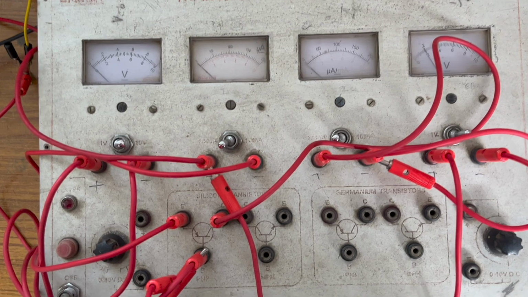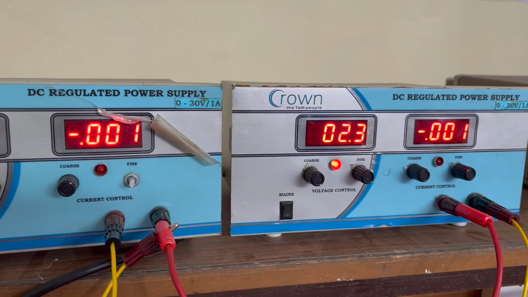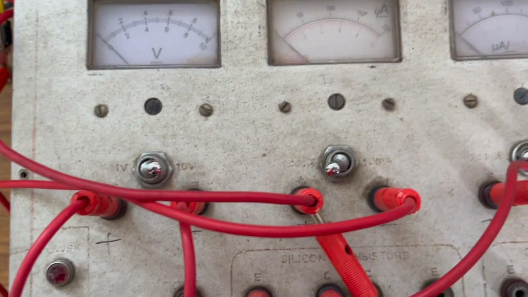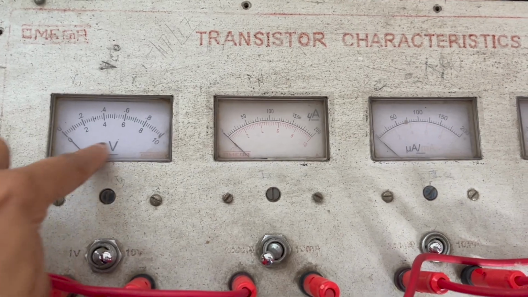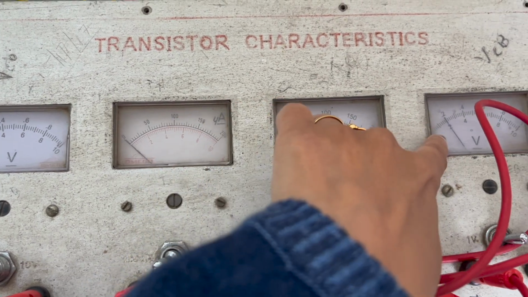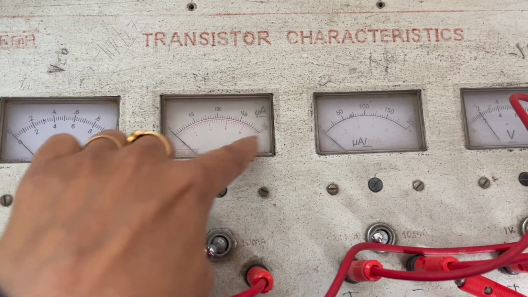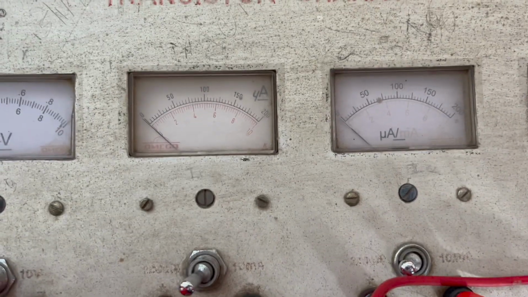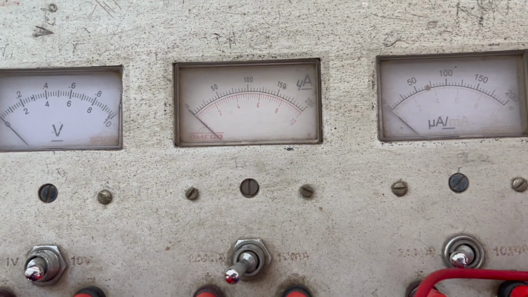Common base circuit, the transistor is connected as per the circuit discussed earlier. These are the two supplies, input supply and output supply, which are connected to the transistor. And now we'll observe the behavior of the transistor here. This is the input voltage, input current, emitter current, collector current and collector voltage. So base to emitter voltage, emitter current and collector current. We'll observe closely the emitter current and the collector current. Both are in the milliampere range.